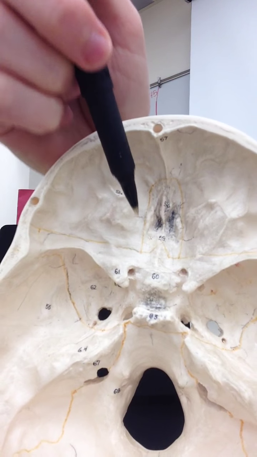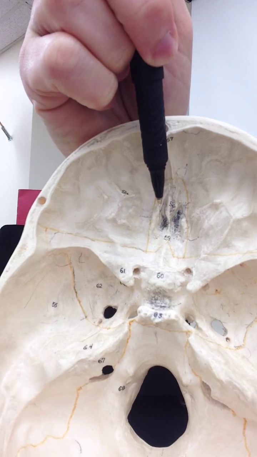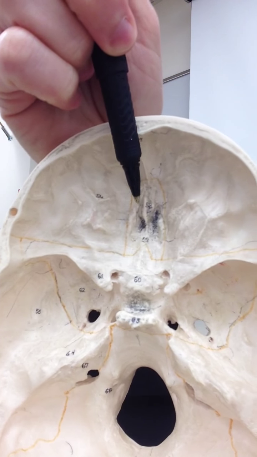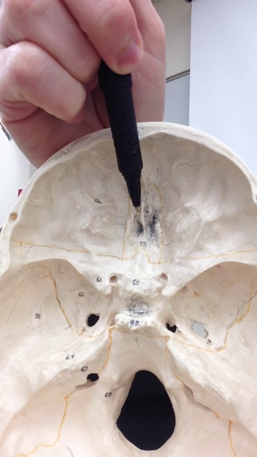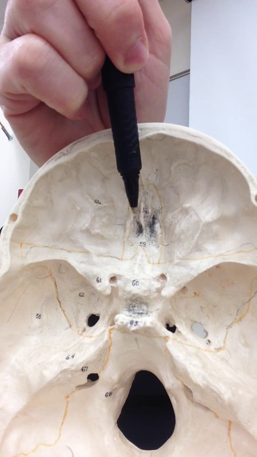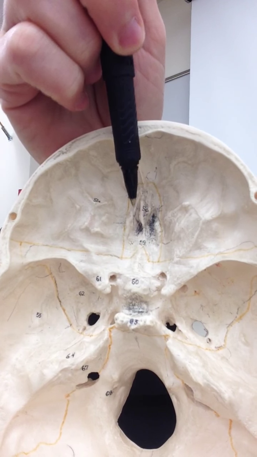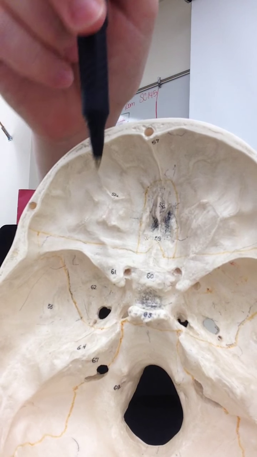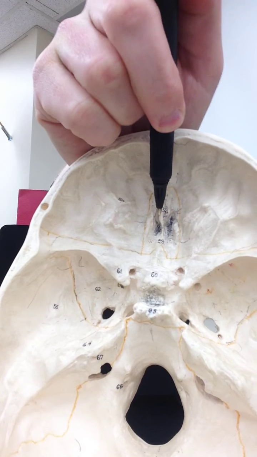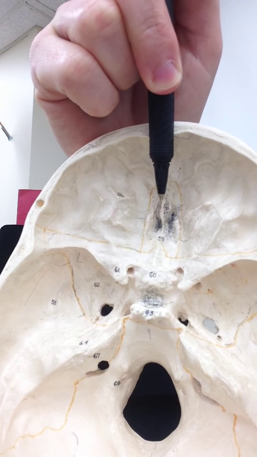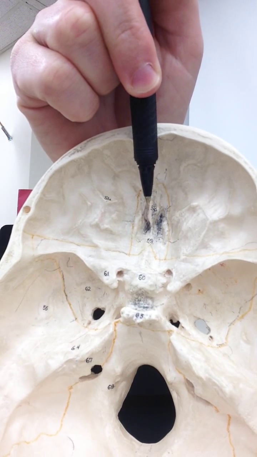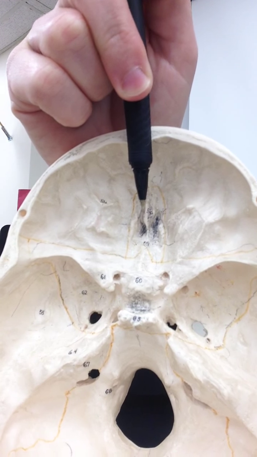The Crista Galli is an important structure because it provides the attachment point for the dura mater. Dura mater is a membrane that encases the brain, surrounding the entire brain and then coming around and attaching at the Crista Galli of the ethmoid bone. That basically allows the brain to be anchored in place.